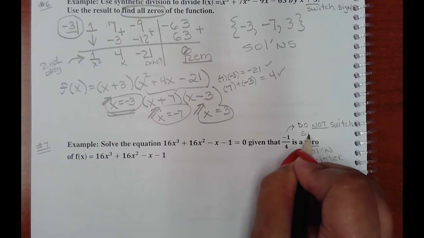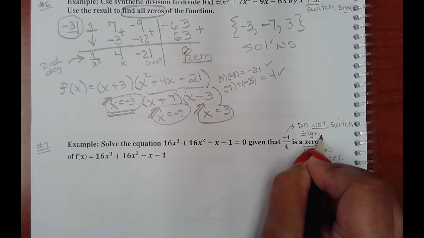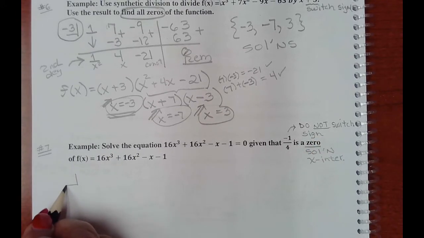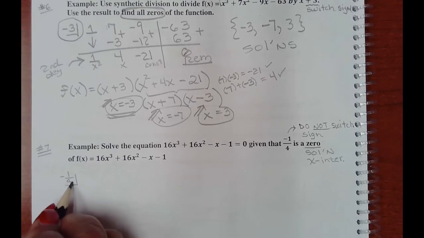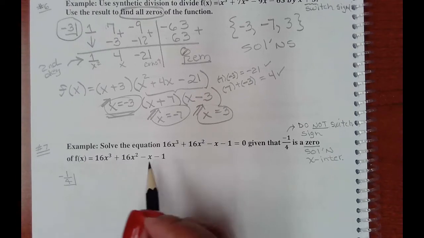And instead, you will deliver that value with the sign as is right to the synthetic division box. Okay, the rest of it is going to be the same.